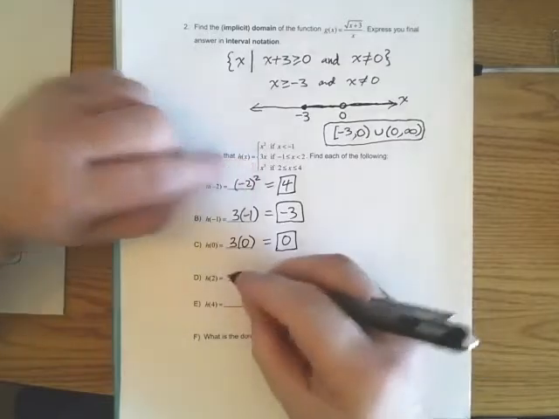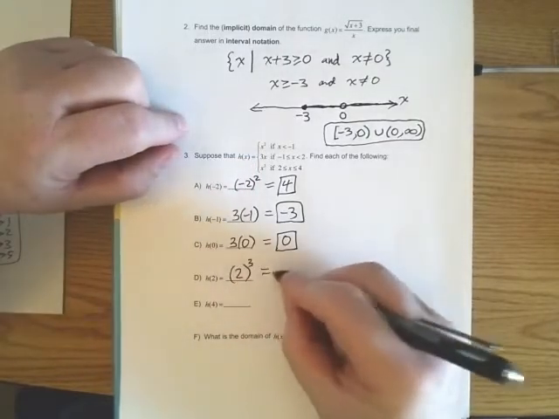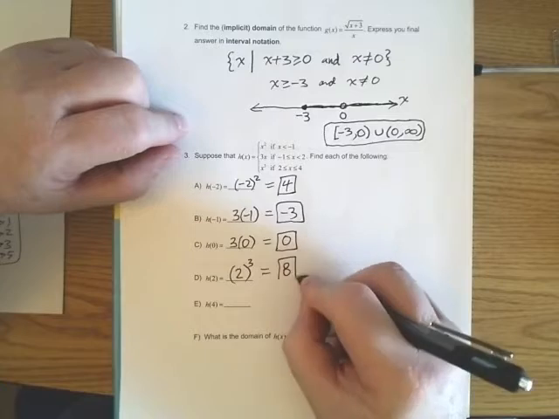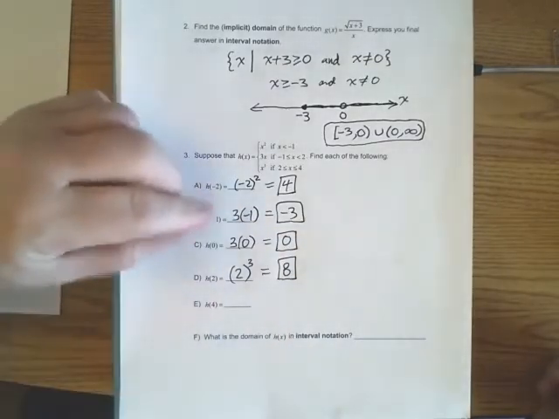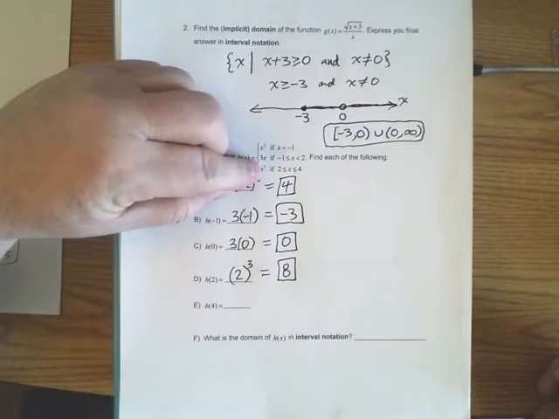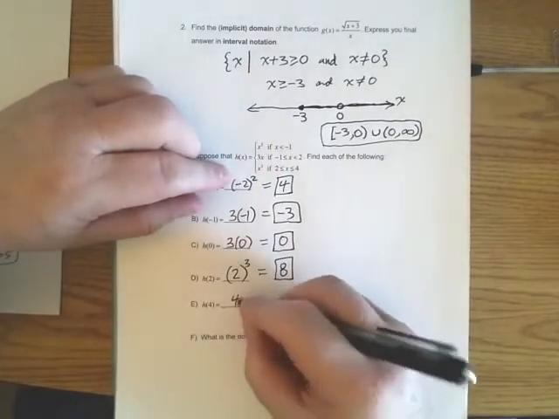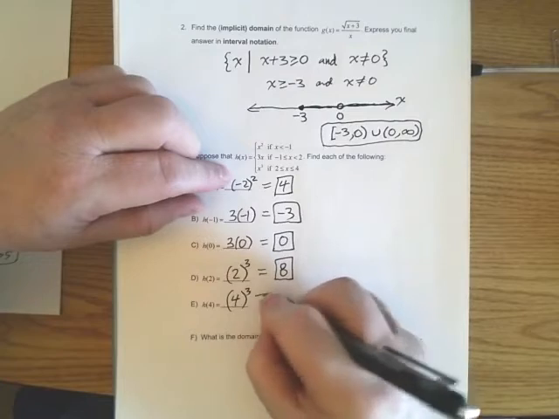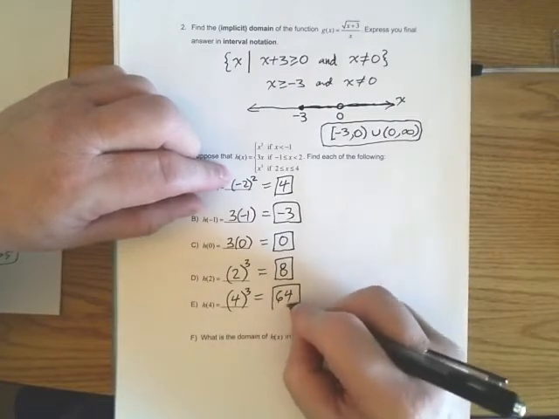Our formula there is the cube of whatever you put into it, so I would be cubing 2. 2 cubed is 8. Now, h of 4. 4 lies in the third interval, so once again I would be cubing what I put into it. 4 cubed is 64.